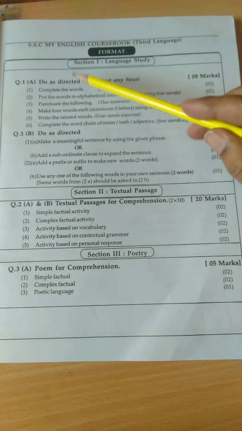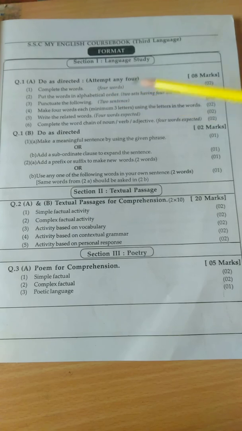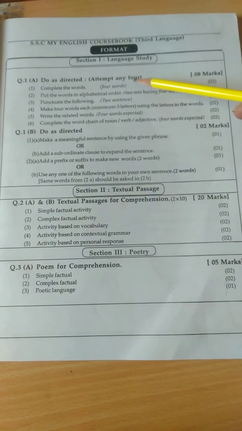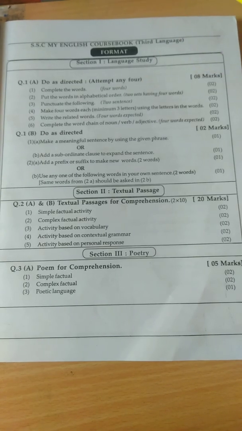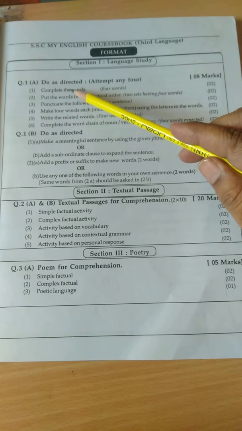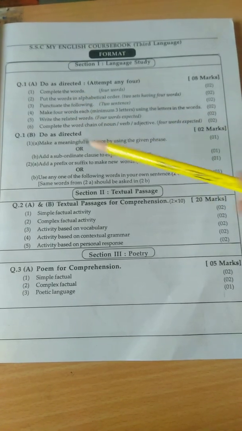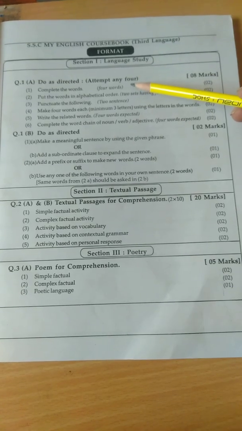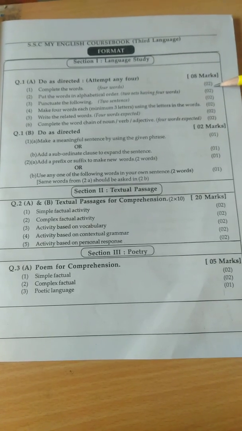Question number 1A, do as directed. You have to attempt any 4 sub questions. You will be given 6 questions in that. The first sub question is about completing the words. You have to complete 4 words out of 6. It is for 2 marks.